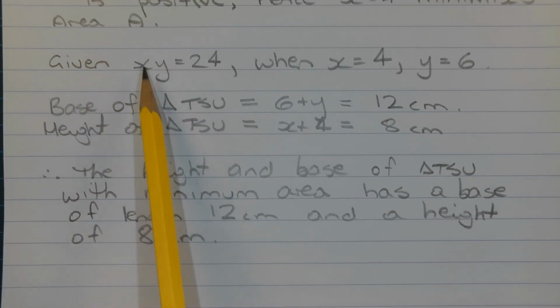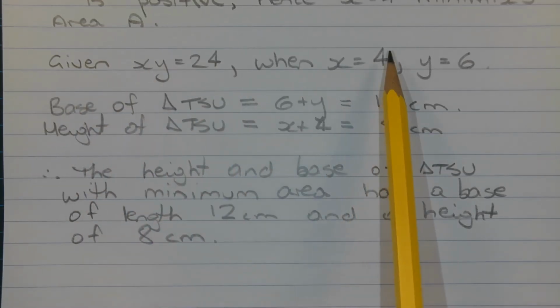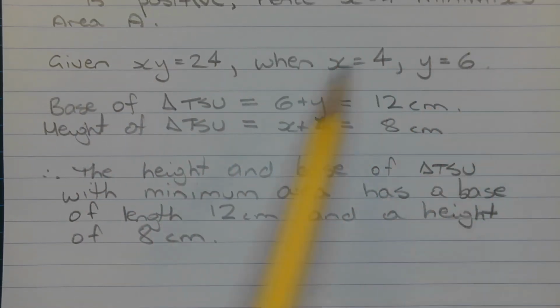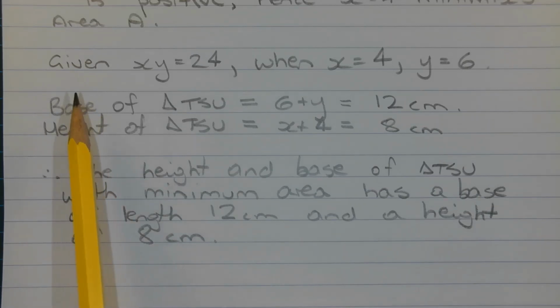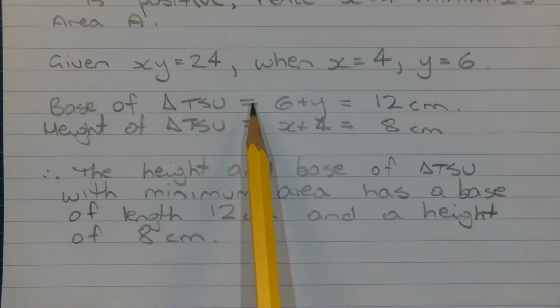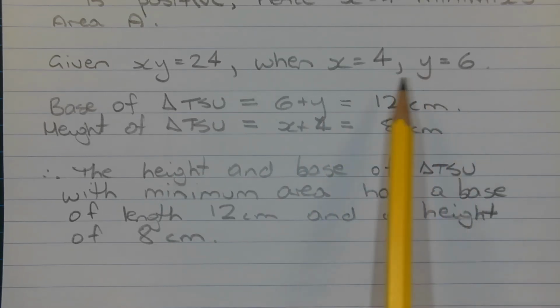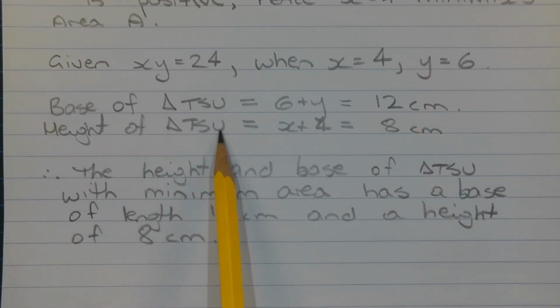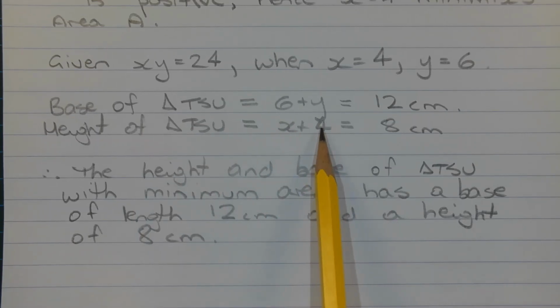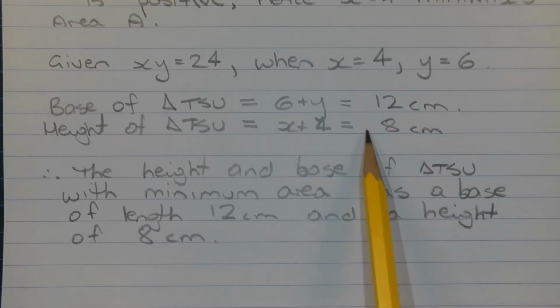Now, given that xy is equal to 24, when x is equal to 4, y is equal to 6. So the base of triangle TSU is equal to 6 plus y. Now y is equal to 6, so the base is 12 centimeters. And the height of triangle TSU is x plus 4. Now x is equal to 4, and 4 plus 4 of course is 8. And that's the height of triangle TSU. Therefore, the height and base of triangle TSU with minimum area has a base of length 12 centimeters and a height of 8 centimeters.